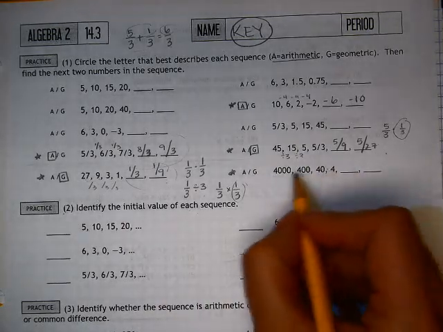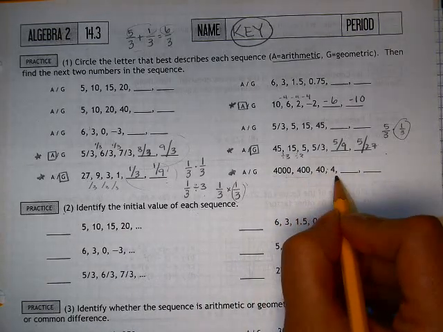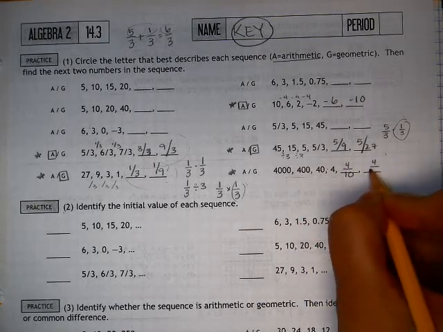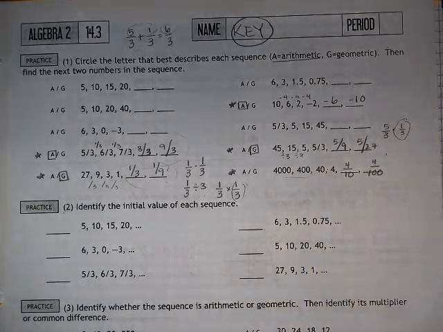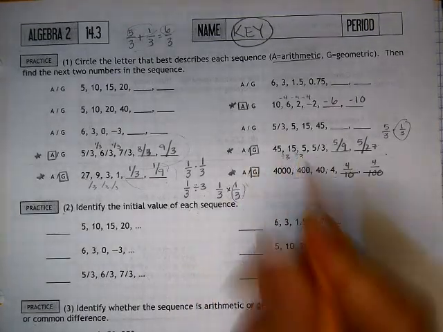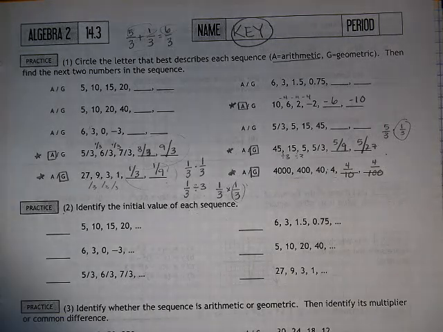And our last one here looks to be that we're dividing by 10 each time. So this would be divide by 10, and then this would be divide by 10. Yes, you can reduce those, or you can just leave them like that. And since it is a common divisor, geometric is the method.